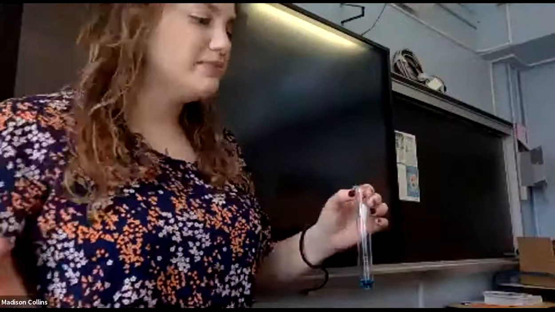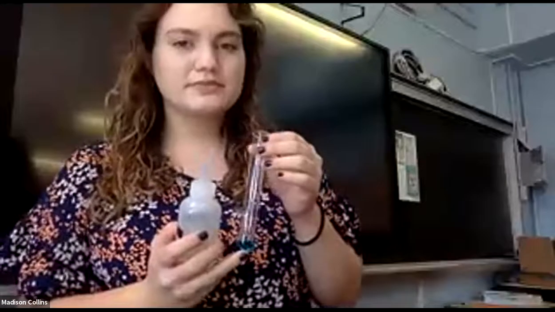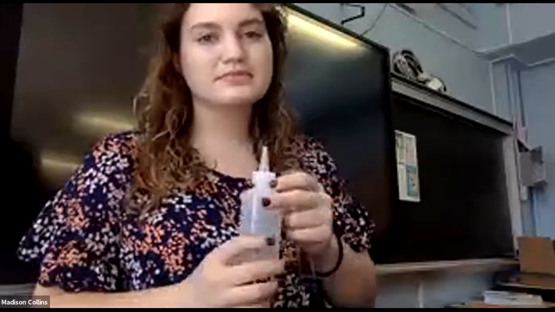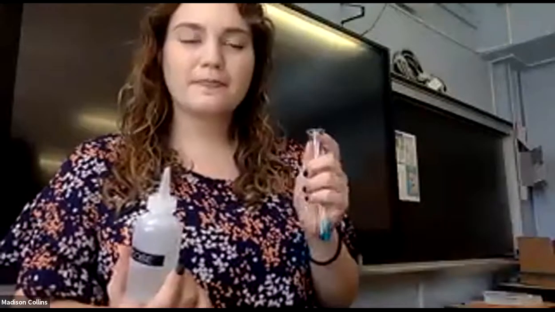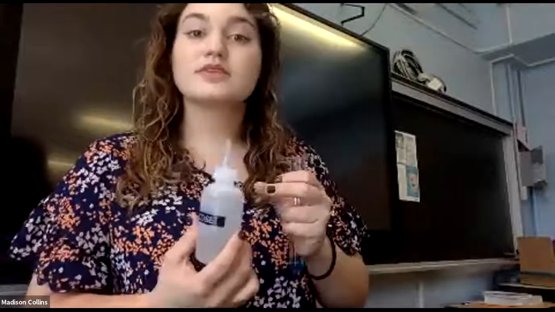And when I get my glucose and I add it to this test tube, what do you think is going to happen? What do you think we'll see? Throw out some guesses. Maybe some foaming. Okay, I like that. What else? Maybe a change in color. Any other ideas?